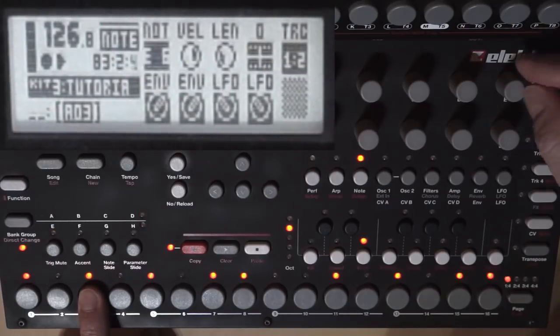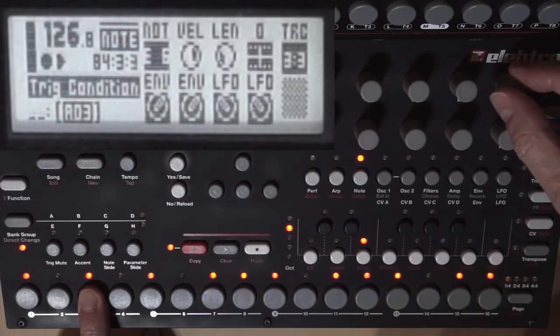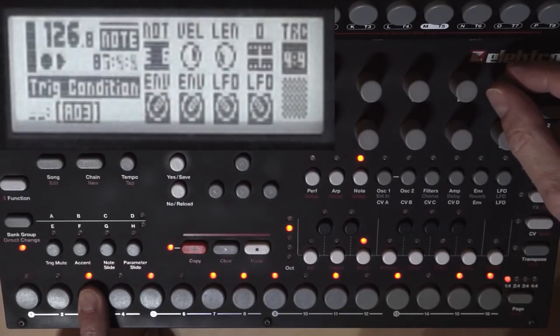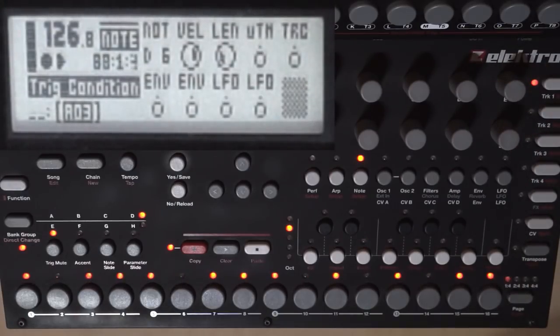Let's set it to 4 of 4. That means it'll play on the 4th of 4 cycles of the pattern.